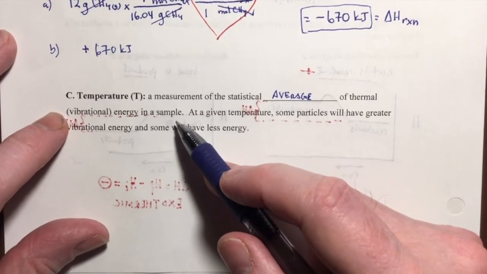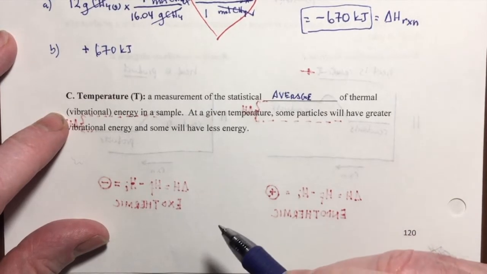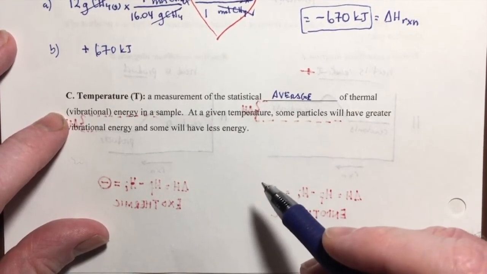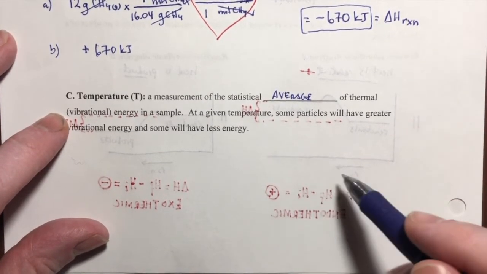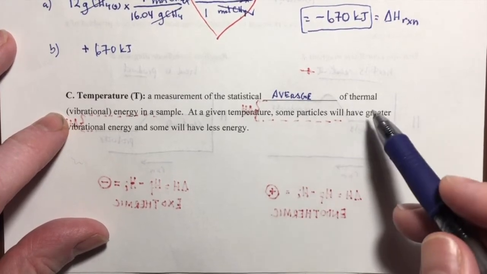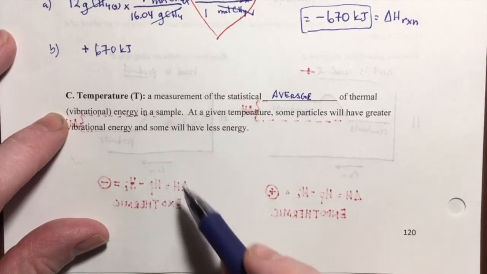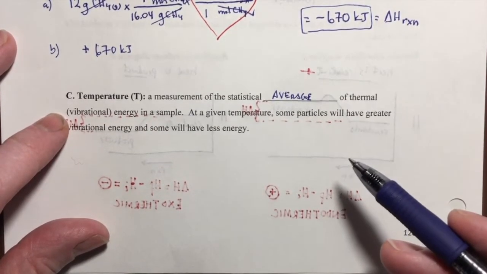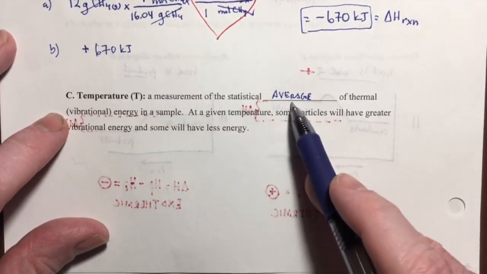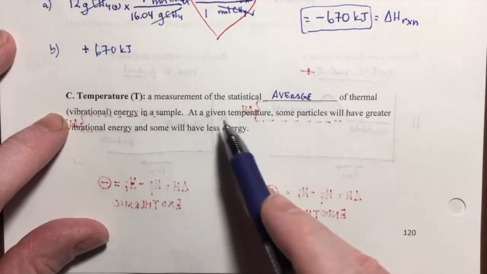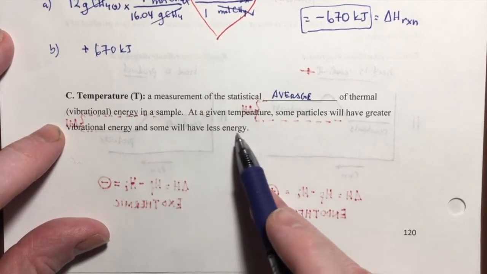You recall when we had a sample of a gas, there are gas molecules with some high thermal energy and some gas molecules with low thermal energy, but the temperature is related to the average of the thermal, vibrational, or kinetic energy within that whole sample.